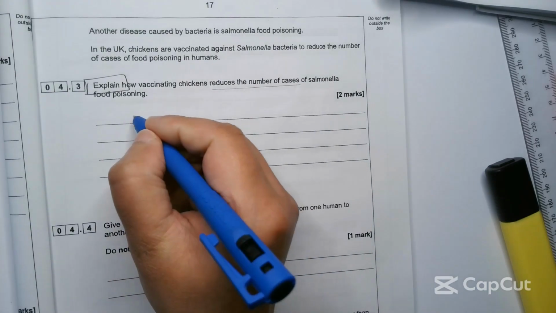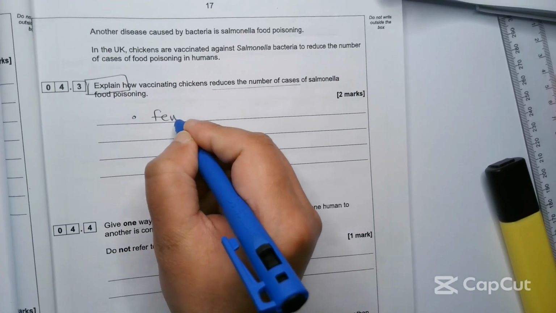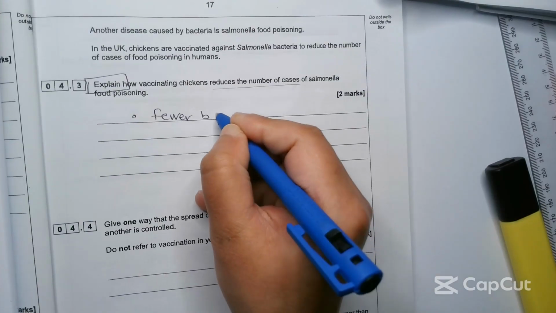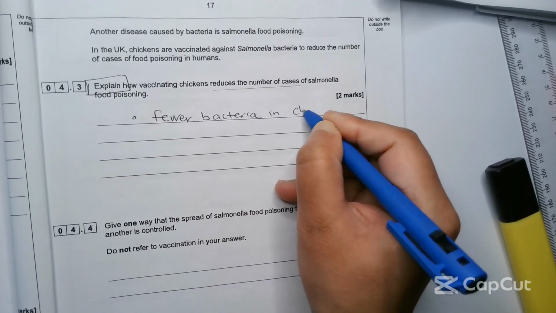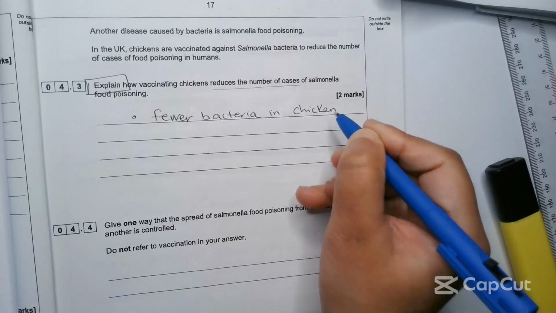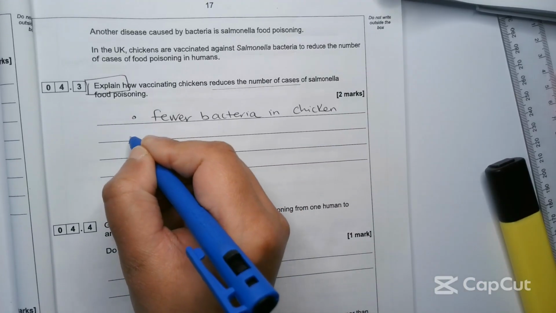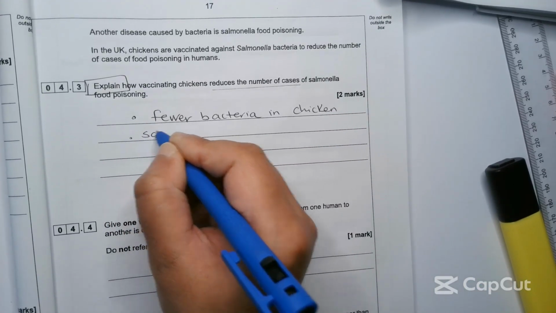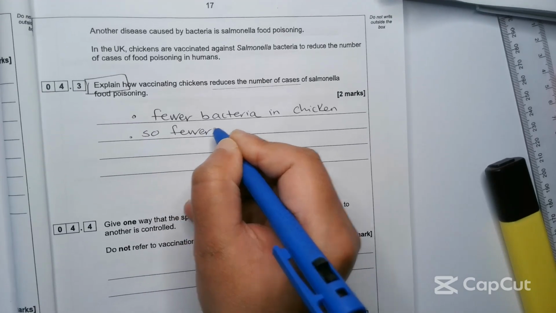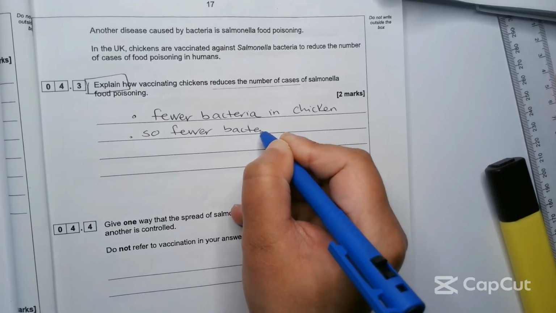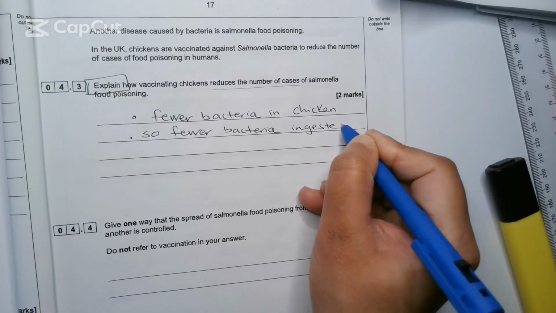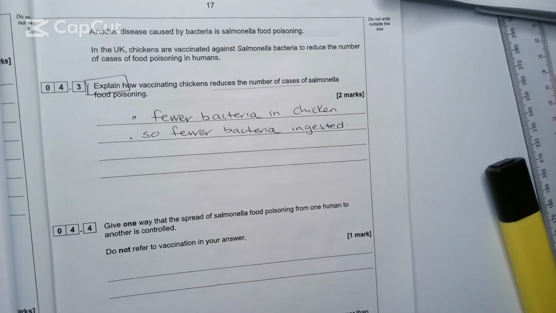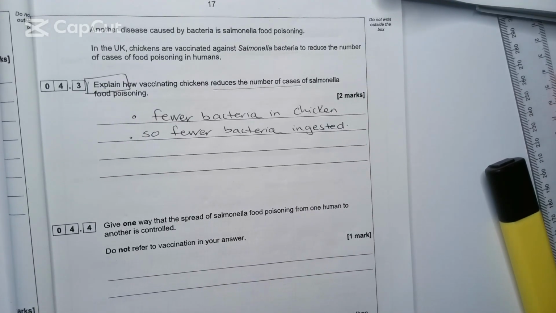So here you would say fewer bacteria in chicken, or you can say in the eggs. So fewer bacteria ingested. That's it. That should get you 2 marks. Okay.